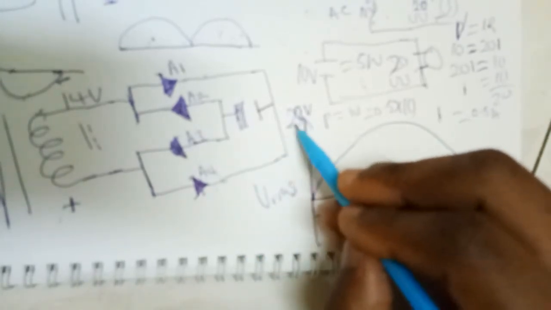If you are asked to find the V root mean squared when the peak voltage is 20 volts, what you have to do is to divide. As you can see, here is the peak, the center here is the peak voltage.